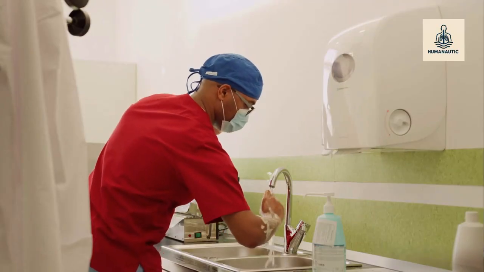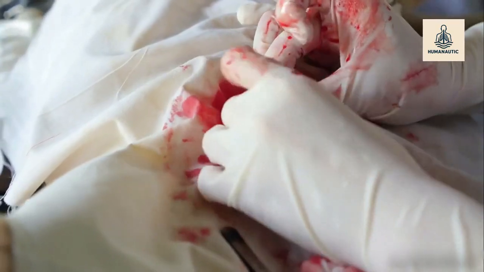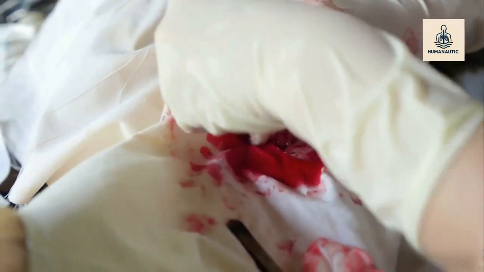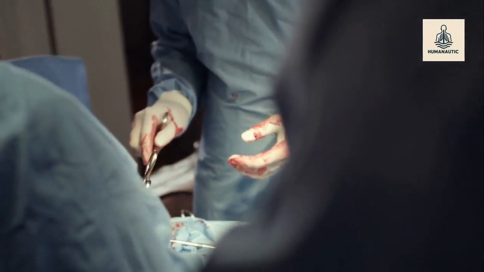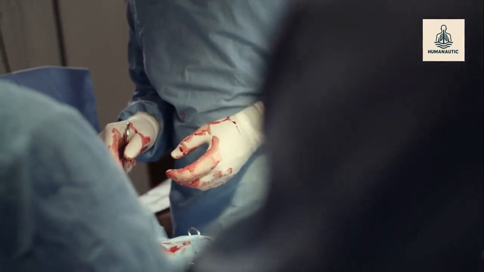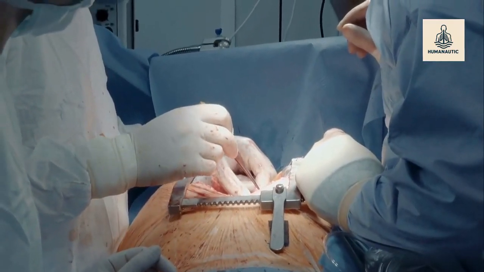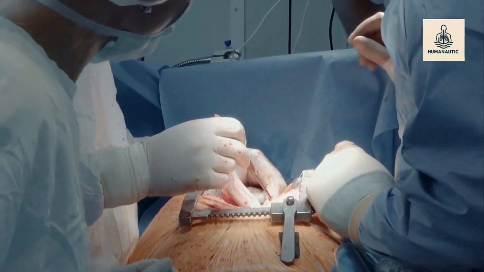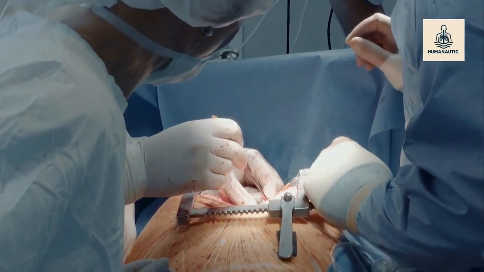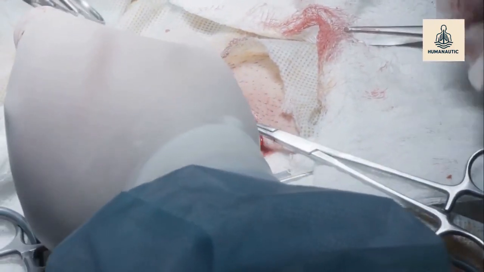5. Open hemorrhoidectomy, Milligan-Morgan technique. This is the most commonly performed hemorrhoidectomy technique. First, the hemorrhoidal tissue is grasped using artery forceps or Alice forceps to provide traction. Next, a V-shaped incision is made over the hemorrhoid using a scalpel or electrocautery. The hemorrhoidal tissue is then carefully dissected away from the underlying internal sphincter muscle.